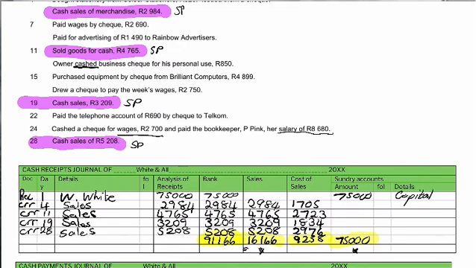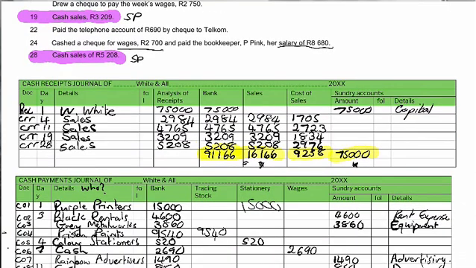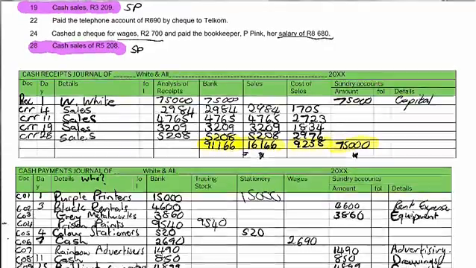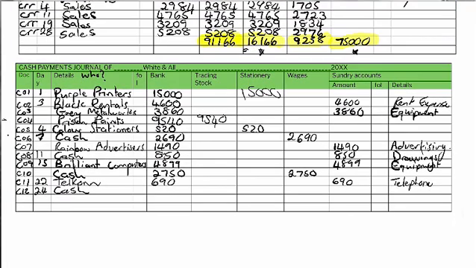We have to add those two together. 2,700 plus 8,680 should give us 11,380. Now that we've got that under bank, what do we do with the rest of it?